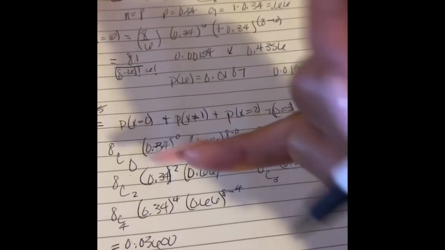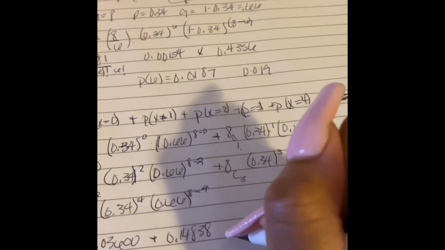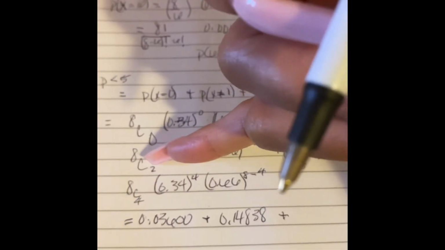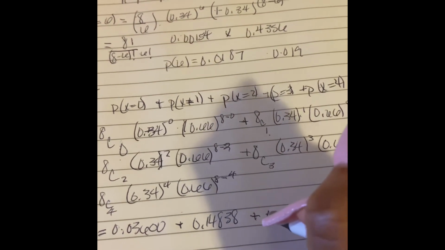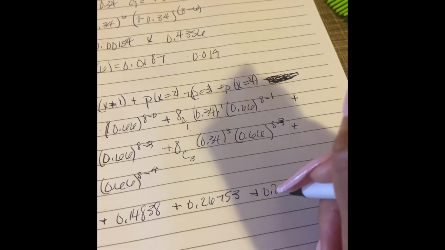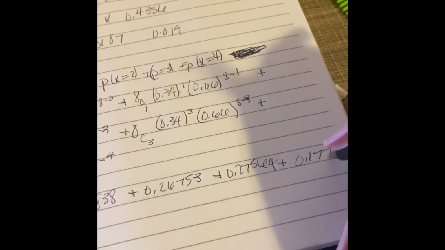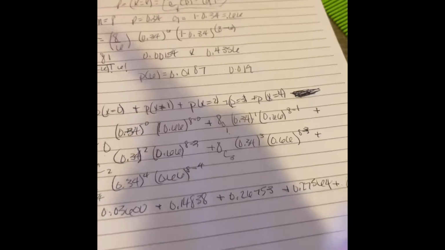This equals 0.03600. If you put this in the calculator, you will get this number. The same for 8 choose 1, which equals 0.14838. 8 choose 2 is 0.26753, plus 8 choose 3, 0.27564, plus lastly 8 choose 4, which is 0.17750.